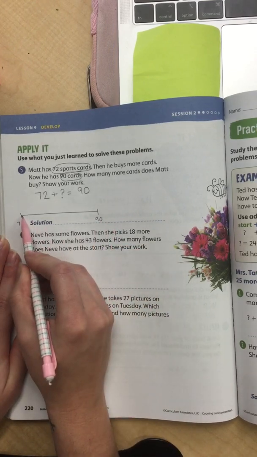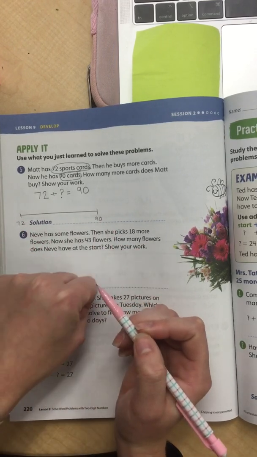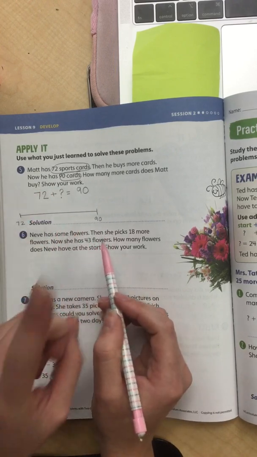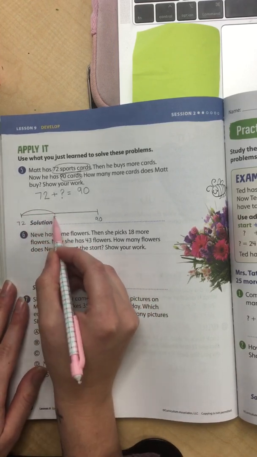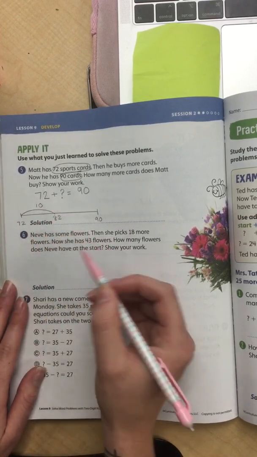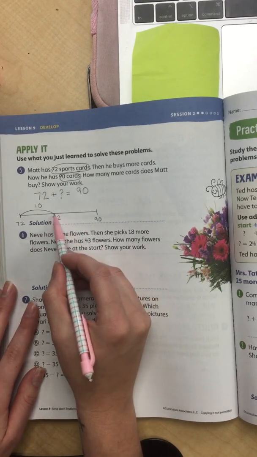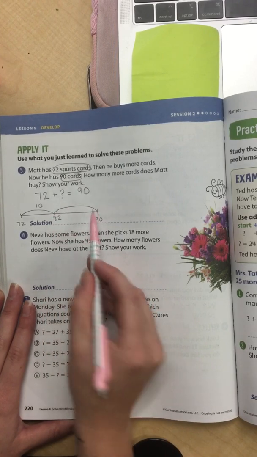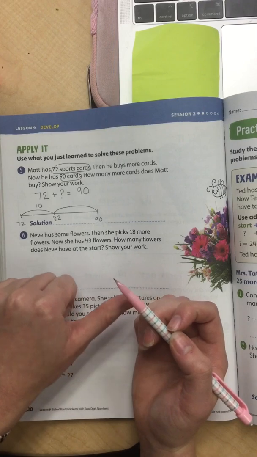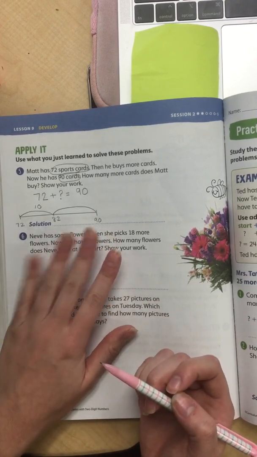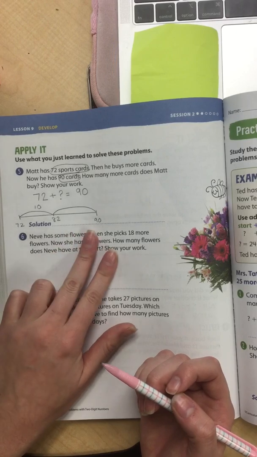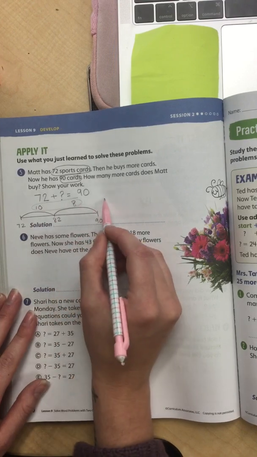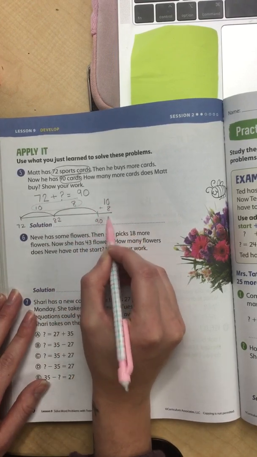So 72. Let's jump by 10. 72, 82. I can't go to 92 because that'll be bigger than 90. So I can make one jump to 82, and that would be jumping by 10. The nearest 10 would be 90, right? So I'm just going to make another jump, 82 to 90. So let's go 83, 84, 85, 86, 87, 88, 89, 90. It took 8. So my last step, how many jumps? 10 plus 8 equals 18.